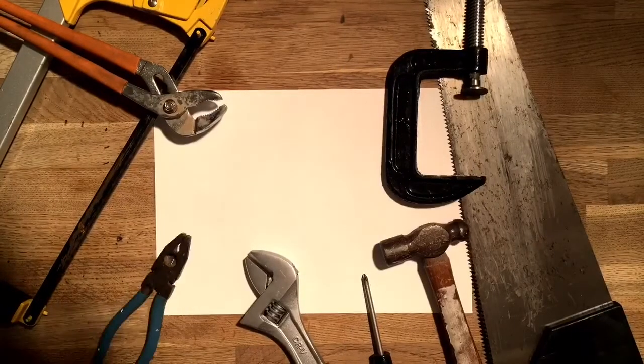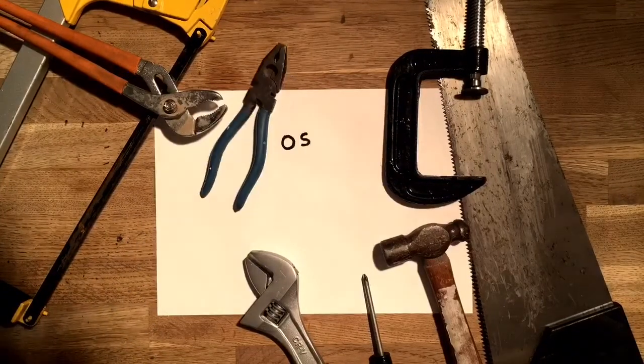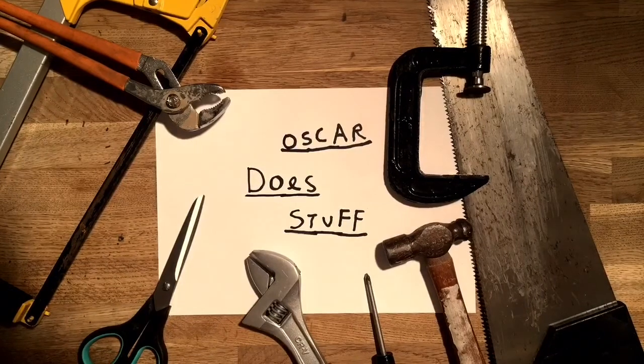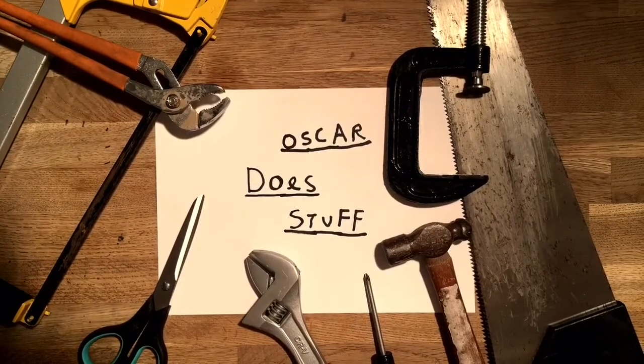Hi guys, Oscar here, and I'm going to show you how to make your own Spigot Minecraft server for 50 quid. Firstly, the machine that I'm using is an i3 with 12 gigs of RAM.